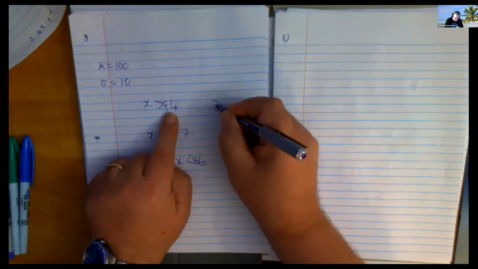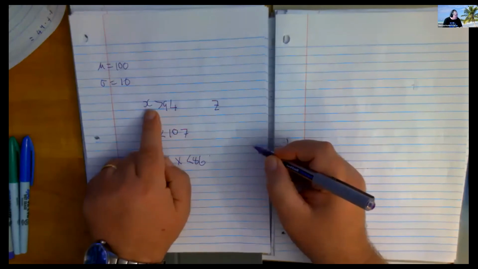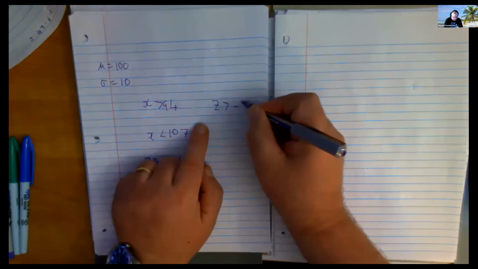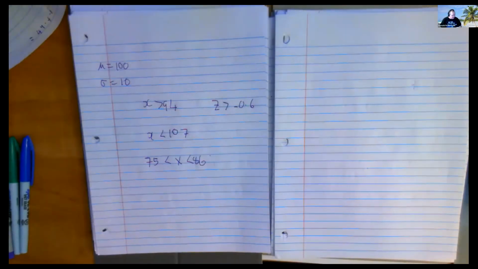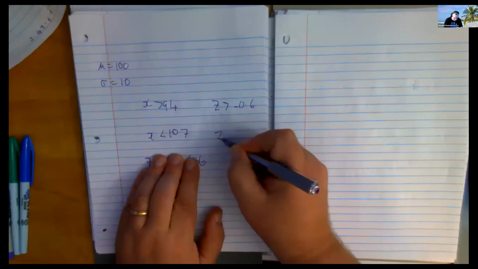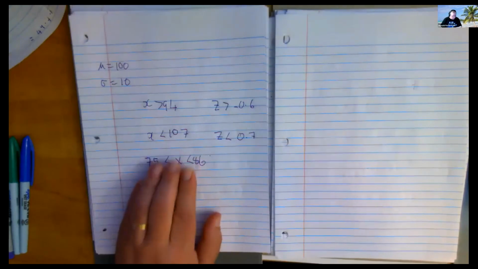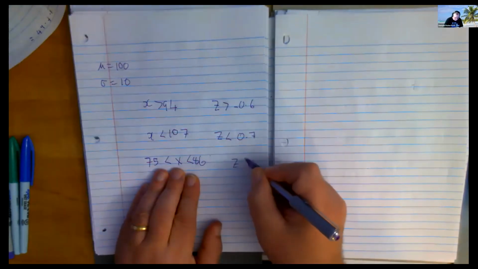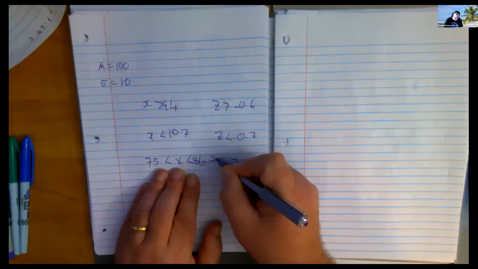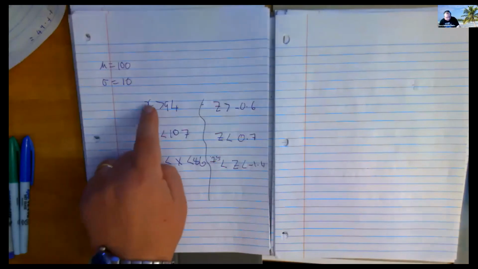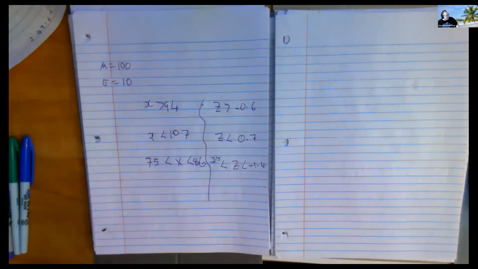In fact, haven't we been doing that today already? So all you would do is you'd take this one and say X bigger than 94. Getting an IQ bigger than 94 is the same as a Z-score being bigger than negative 0.6. Just trust me, I'm doing it in my head. That one would be getting a Z-score less than 0.7. And this one would be getting a Z-score between negative 2.5 and negative 1.4. So are you all comfortable that you can do this? Because we've been doing this already, haven't we?